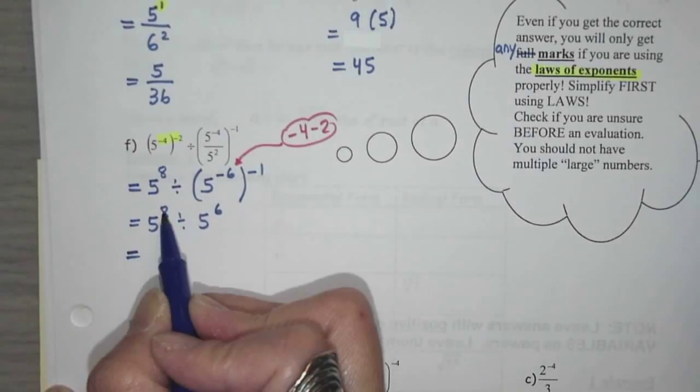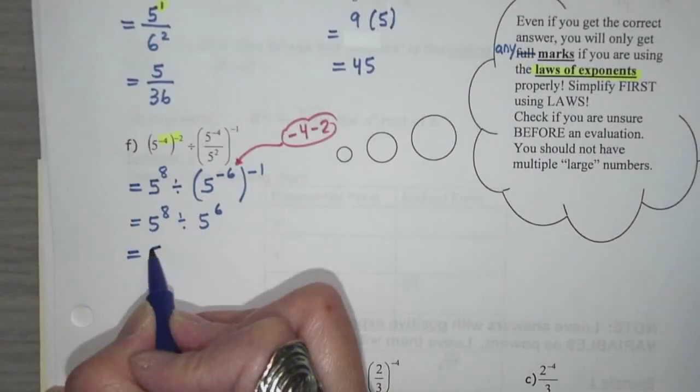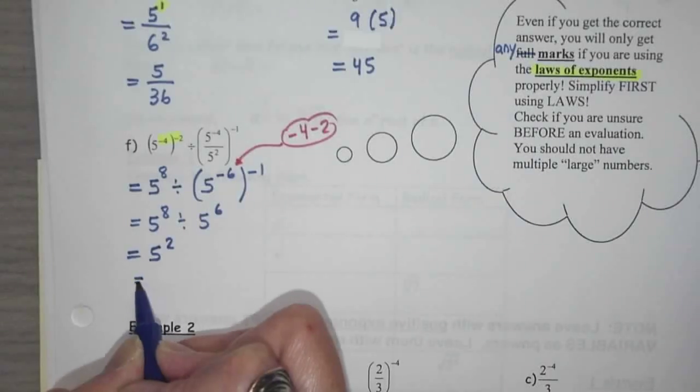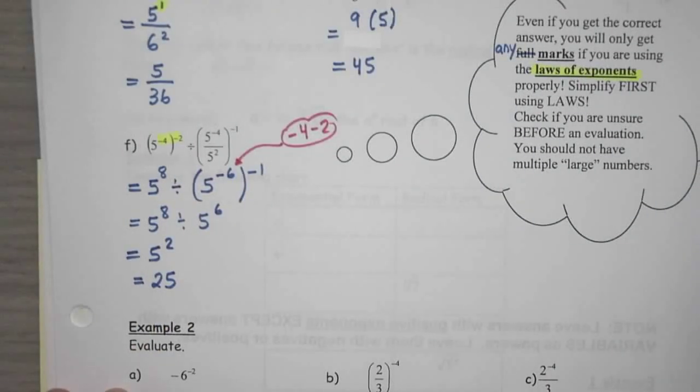Then you keep going, 8, and then we have divided by 5 to the 6, 5 to the 8. That would be 5 to the division becomes subtraction, 2, which is, did you touch your calculator at all? No, didn't need to. The numbers never got big.